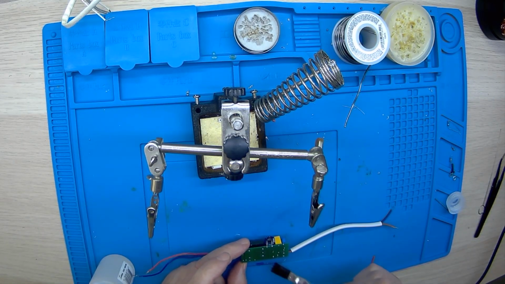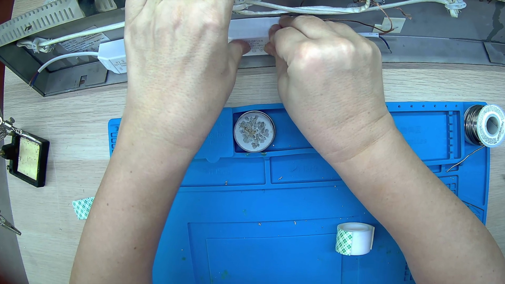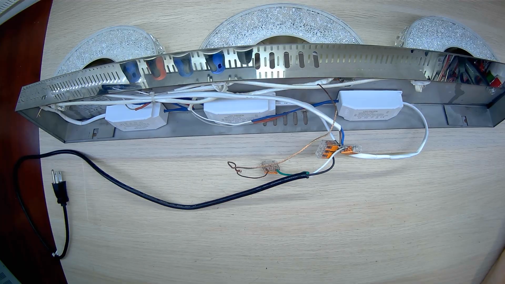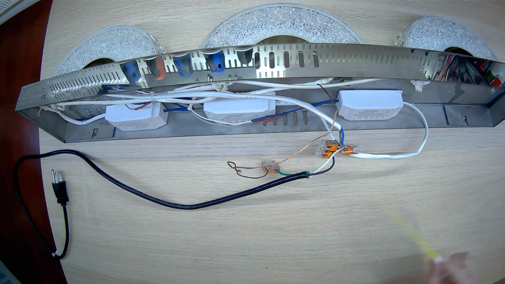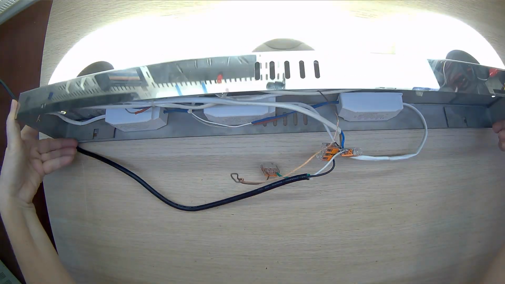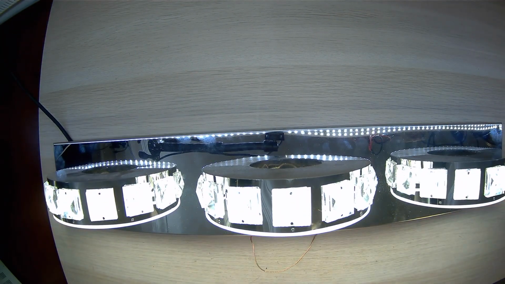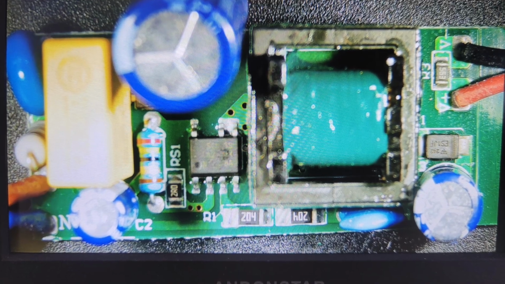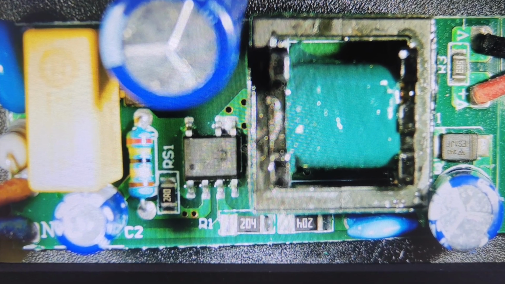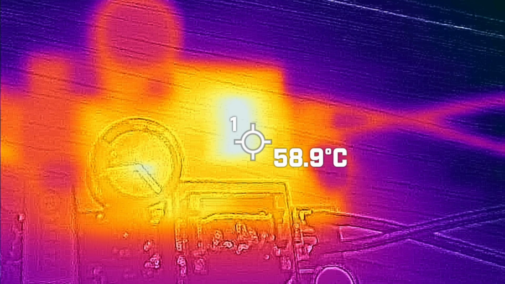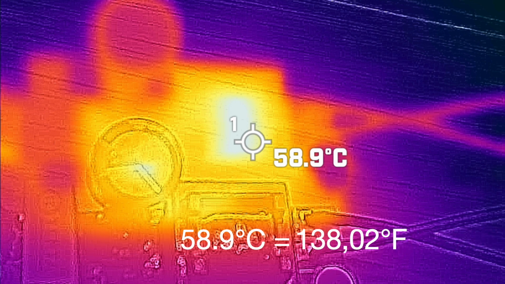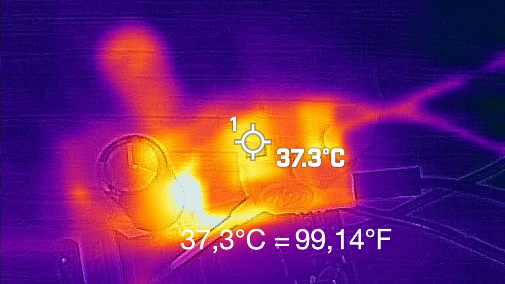As a result of this redesign, we get a new and more reliable LED light fixture. It has 3 sections, each with its own driver. This is how we repaired the light, changed its design and increased its reliability. And why are we so confident that the LED light is now more reliable? It is simple. The temperature of the LED driver's transformer became lower after our modifications. In the infrared photo, the temperature was 59 degrees and became 37 degrees Celsius. Great! Lower device temperature is the key to long operation.